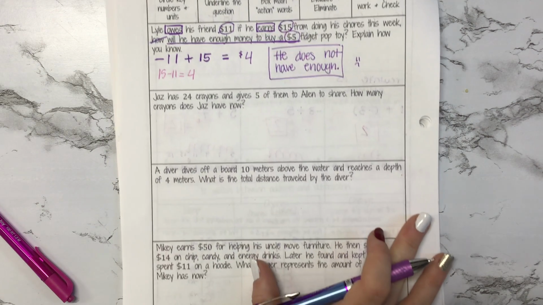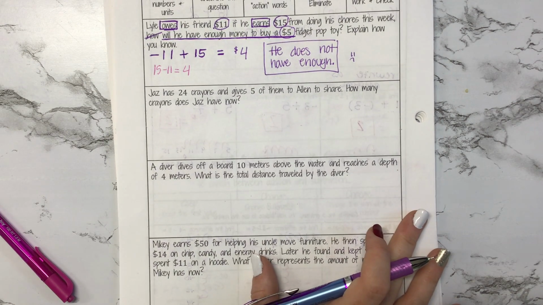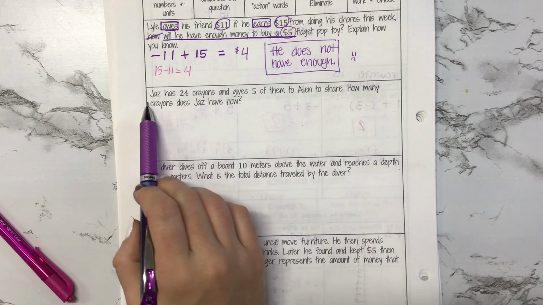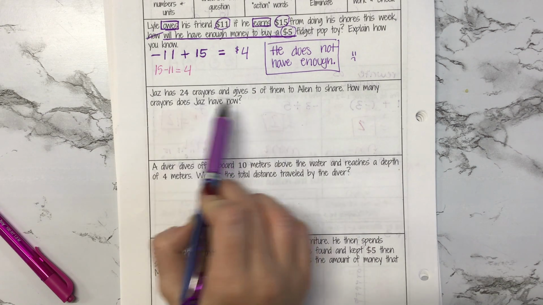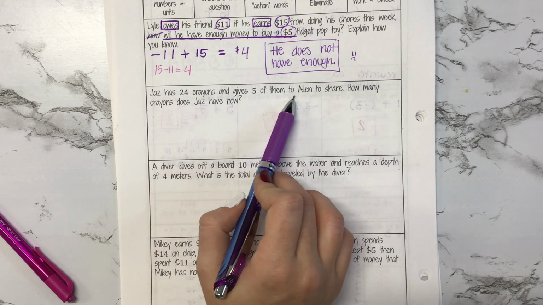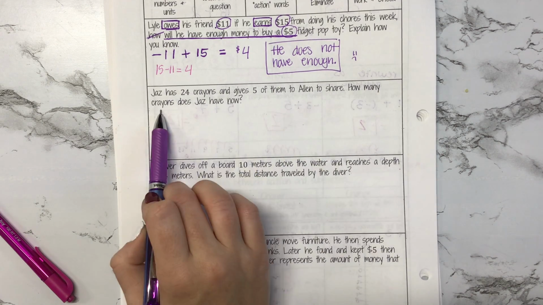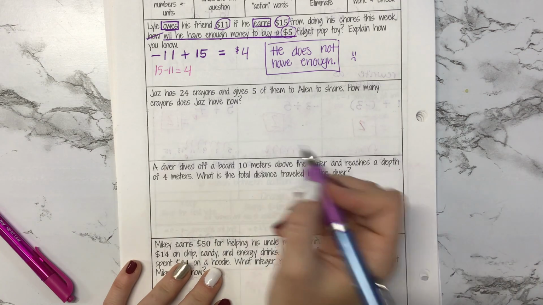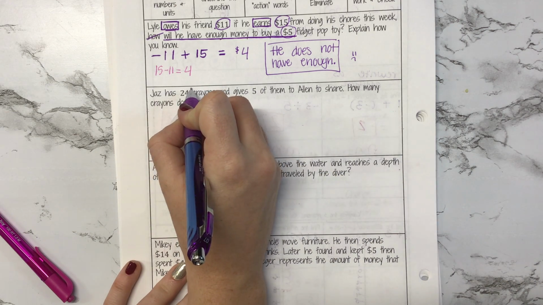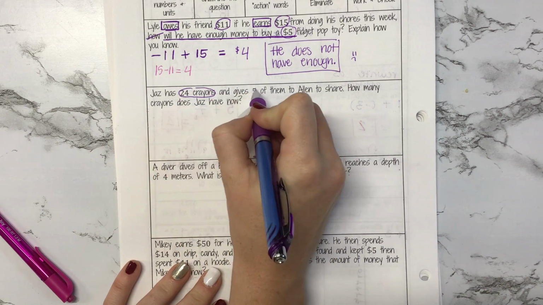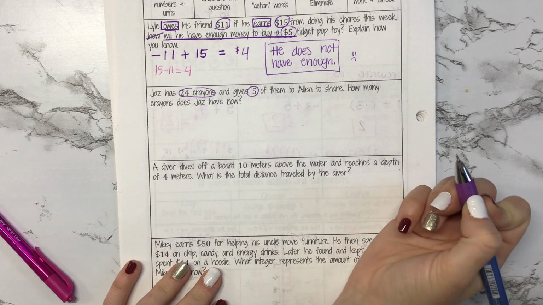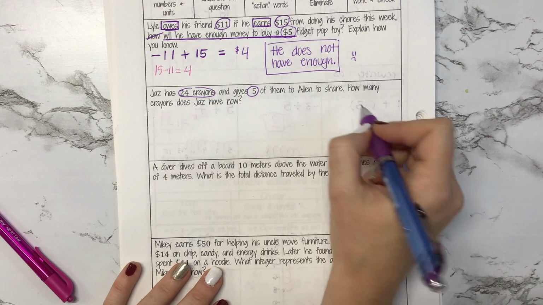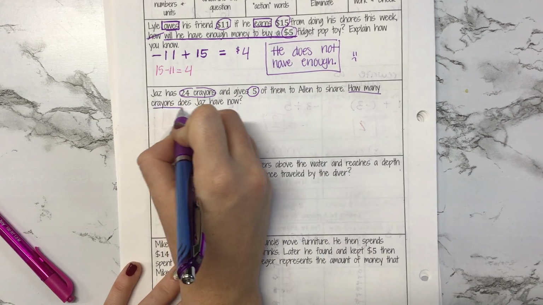Okay. All right, so Jazz has 24 crayons and gives 5 of them to Alan to share. How many crayons does Jazz have now? So circle my key numbers. They have 24, and they give away 5. We're going to underline the question. How many do they have now?